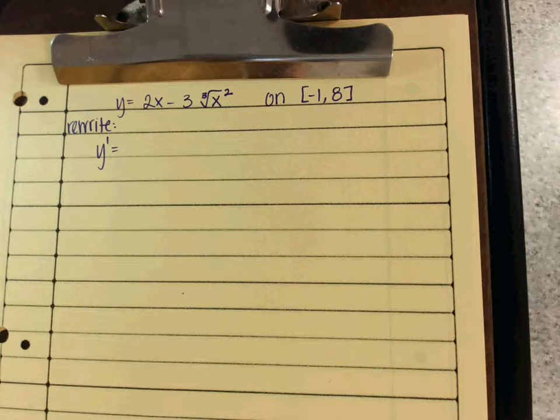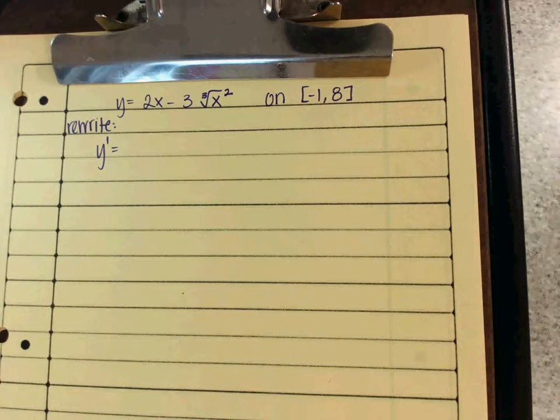Would you like a motivation candy while you're doing it? Okay, of course.